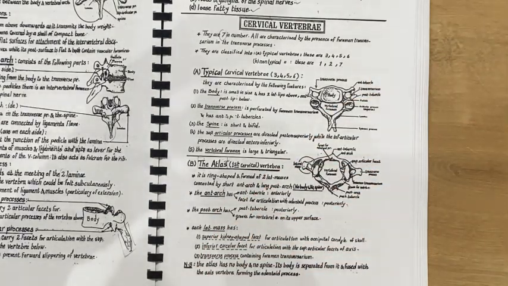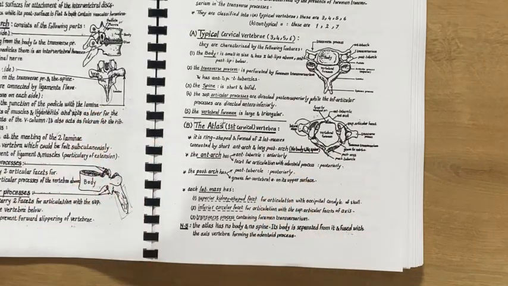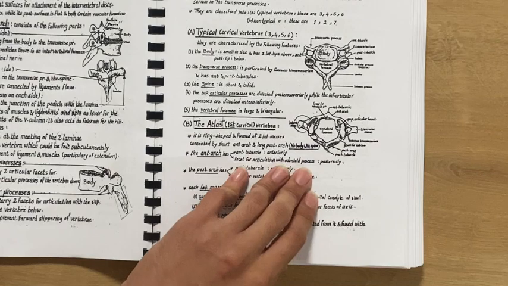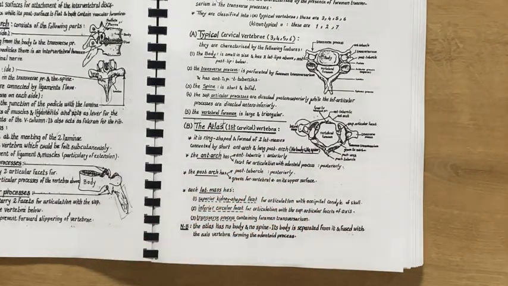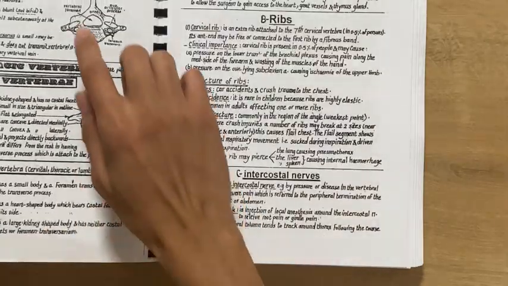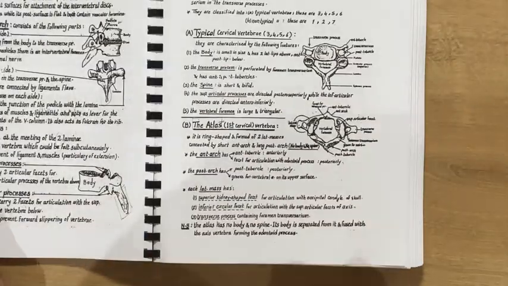Imagine going to C1, then C2, then C3, C4, C5. It would be a lot to mention for this answer. So just focus on C1, C2, knowing their important features, and then you go into C7, because if you touch your neck, just at the top near where your shoulders start, you will see that there's a prominence, and that's C7.